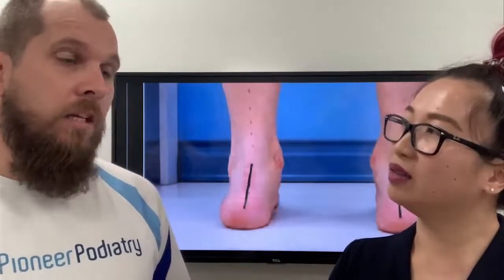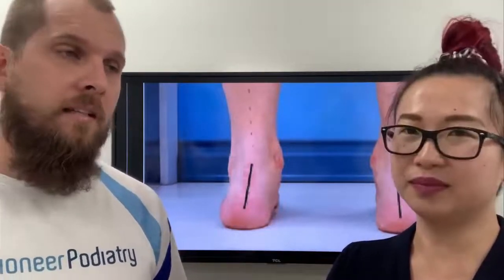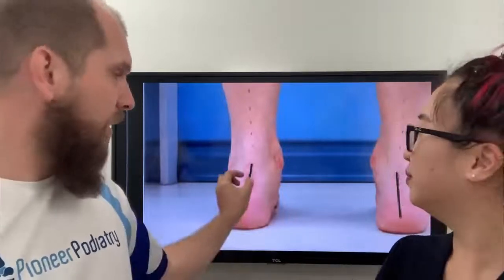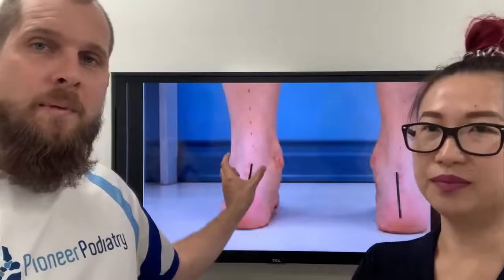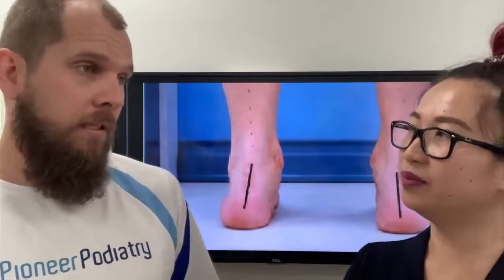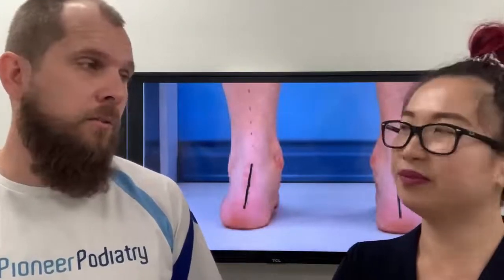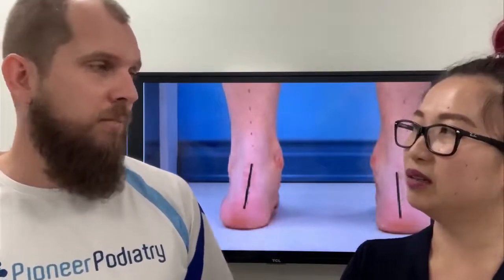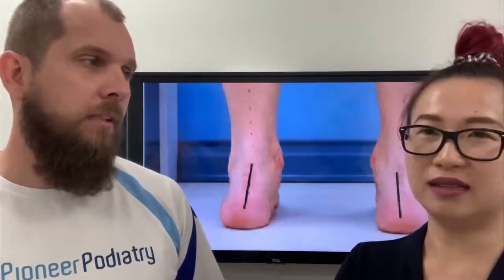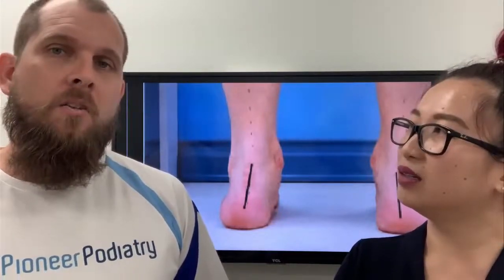And it does take quite a while to develop. So it might start as just a little bit of swelling, a little bit of pain in this area, but over time it will thicken up and really can become quite debilitating. People can't do what they need to do, and work and exercise become miserable. Yeah, it does. So treatment options.